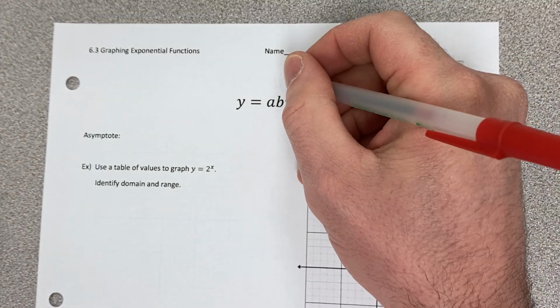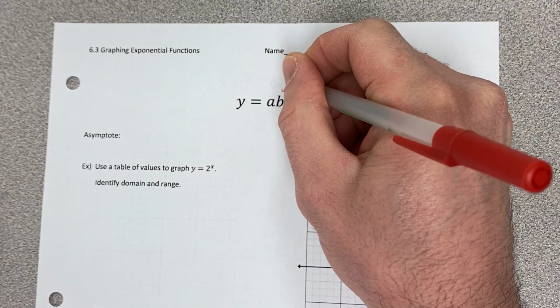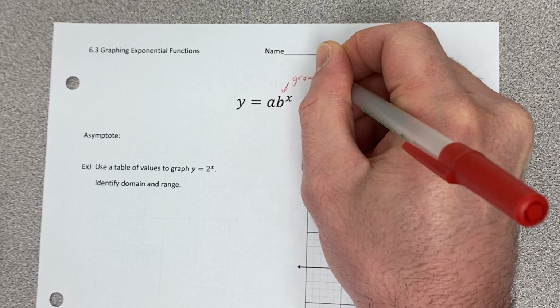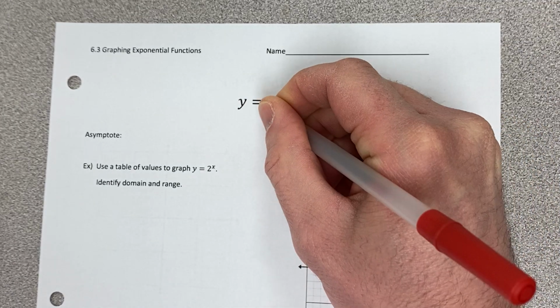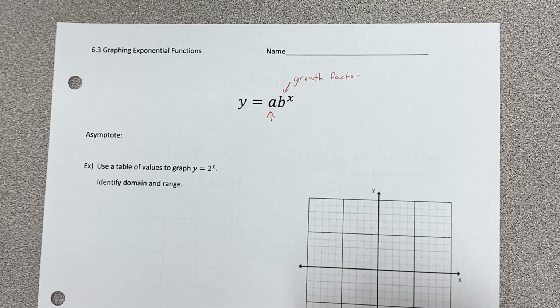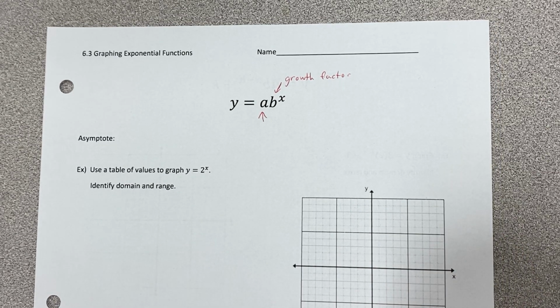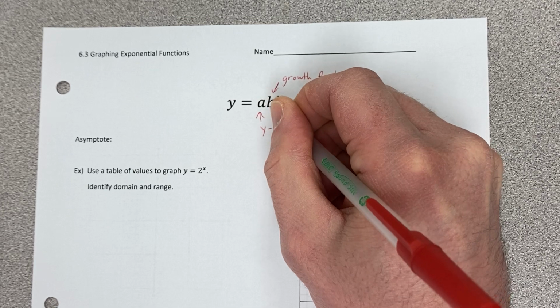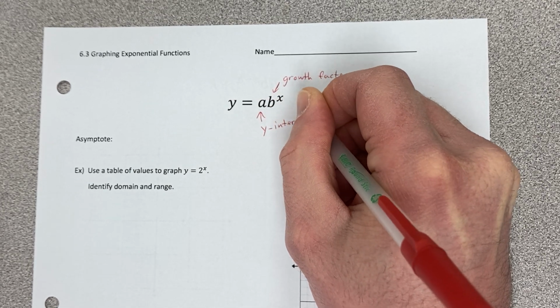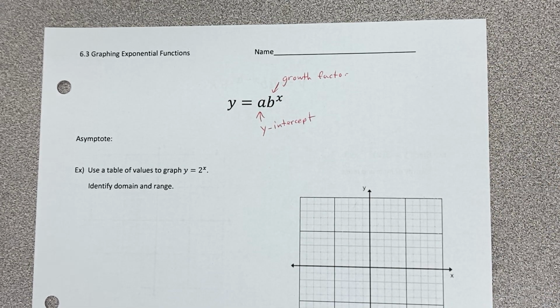And just a quick review, B is your growth factor. And A is typically your initial amount when you're talking about a word problem or an application, but it's also your y-intercept when you're graphing. And that'll be helpful to realize.